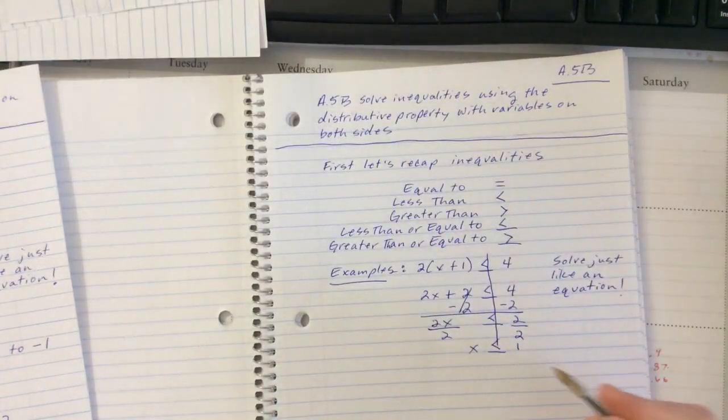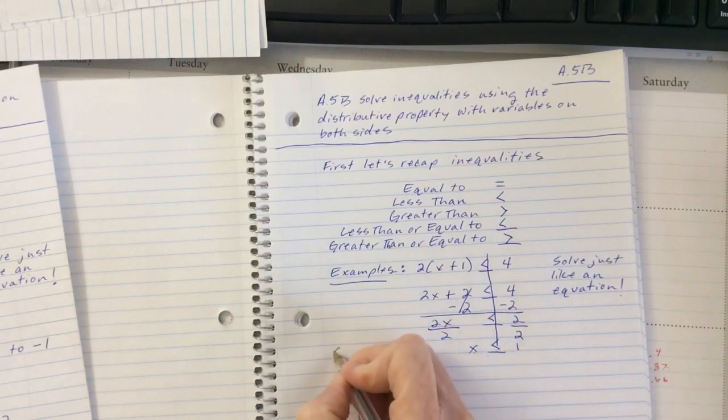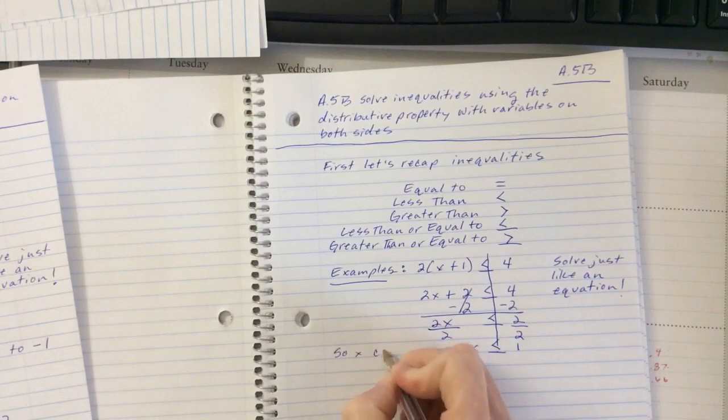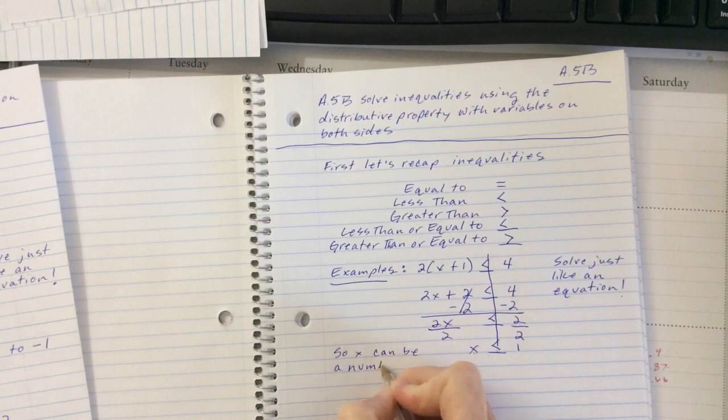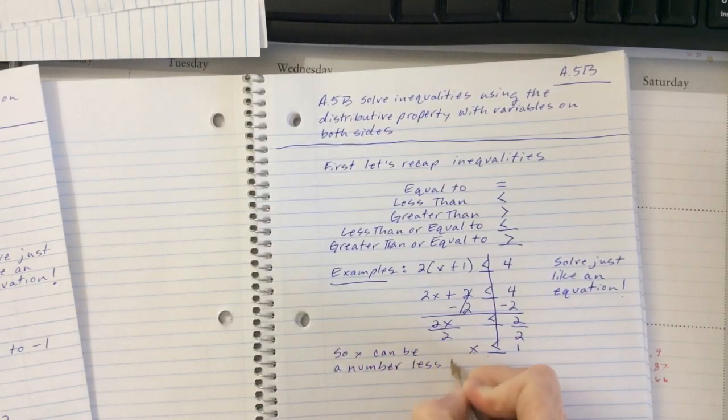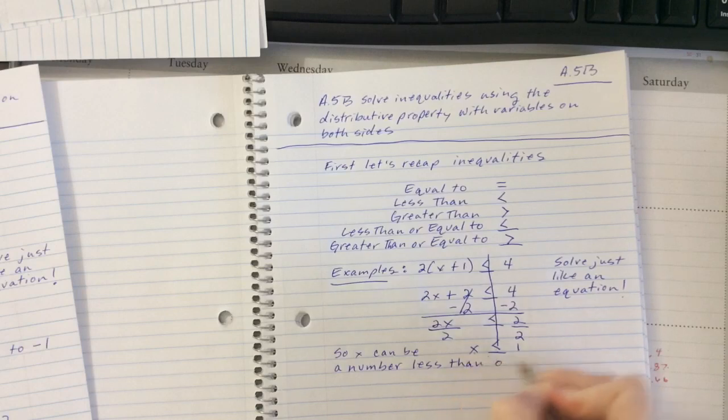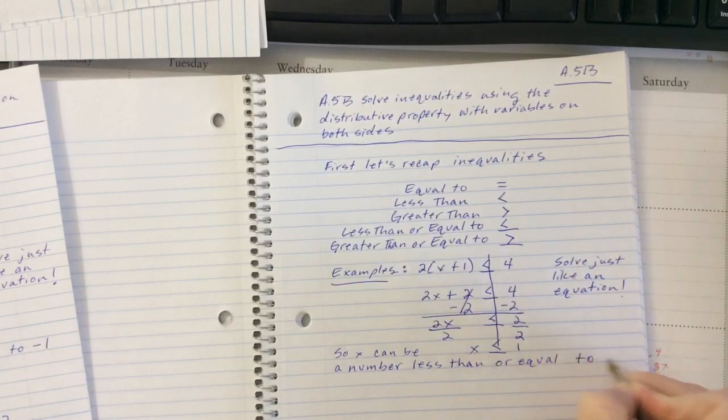But we know that the answer is x is less than or equal to the number 1. So that means x can be a number less than or equal to 1.